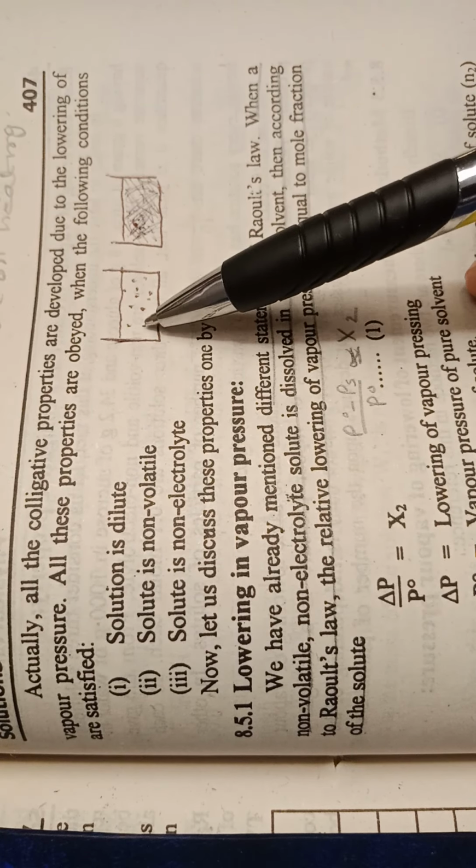Then according to Raoult's law, the relative lowering of vapor pressure is equal to the mole fraction of the solute.